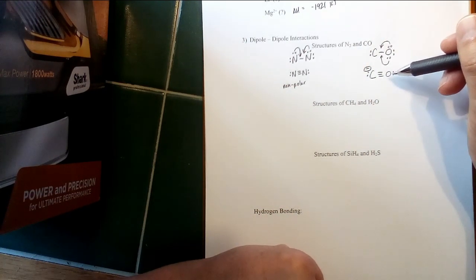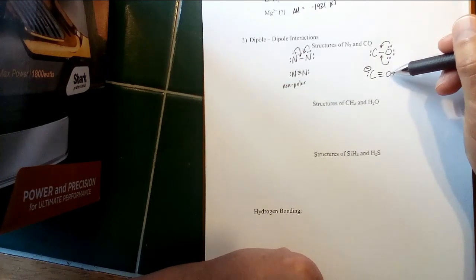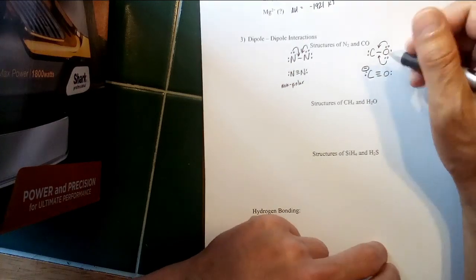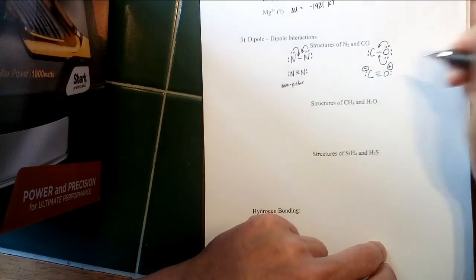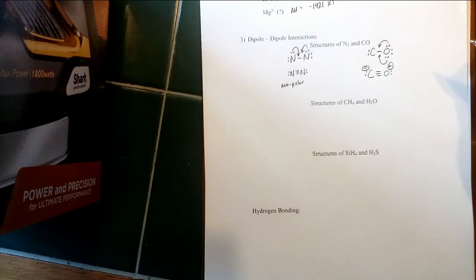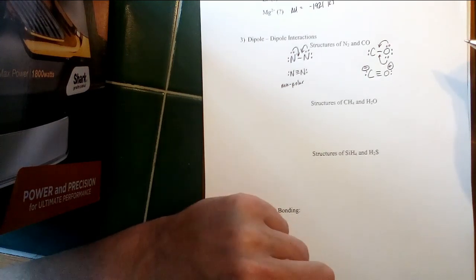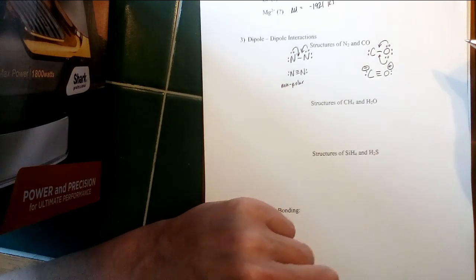Oxygen is in a similar bonding arrangement, but oxygen has 6 valence electrons. So for oxygen, this would be 6 minus 3 minus 2. That means a positive charge on the oxygen. Now, carbon monoxide is a little bit of a tricky situation in terms of polarity.